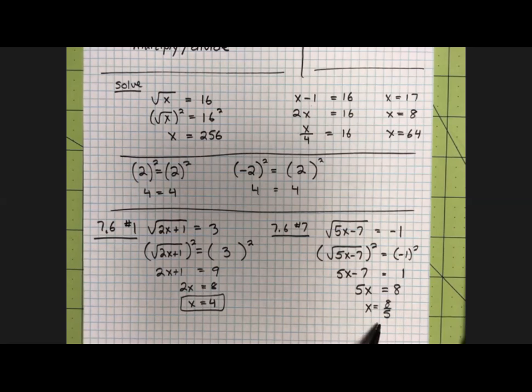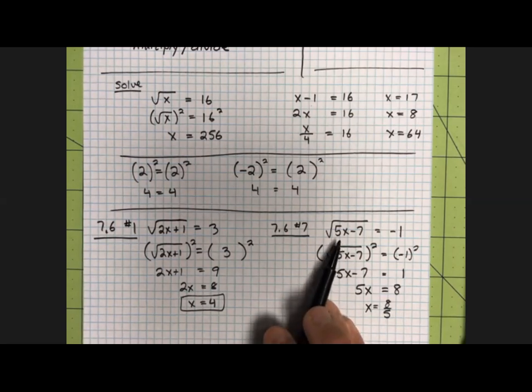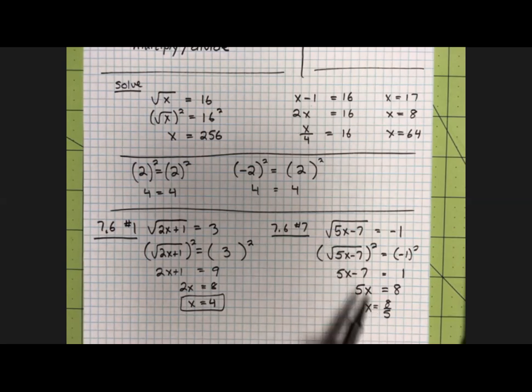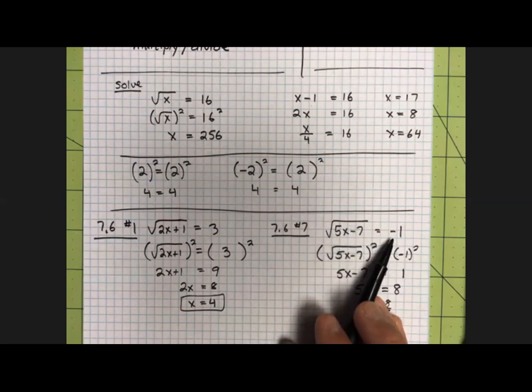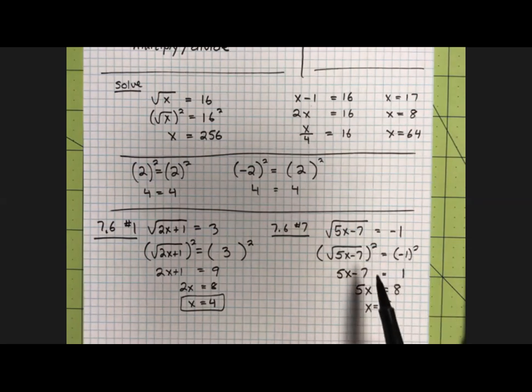But when I place this in the original problem, I always go back to the original. 5 times 8 over 5 is 8. 8 minus 7 is 1, and the square root of 1 is 1, not minus 1. What are you to do? You did everything by the book. You only came up with one answer, but it doesn't work. Well, then all you can say is this problem has no solution. That's your answer. Sometimes the answer is that there is no answer.